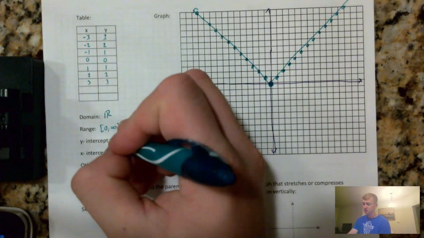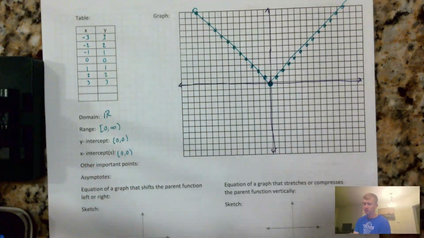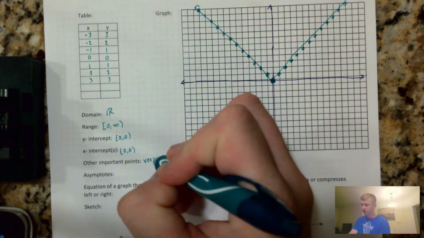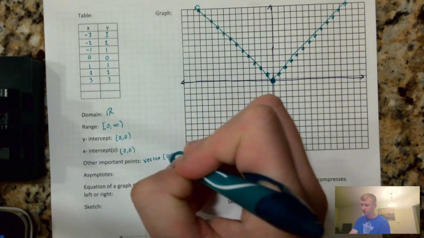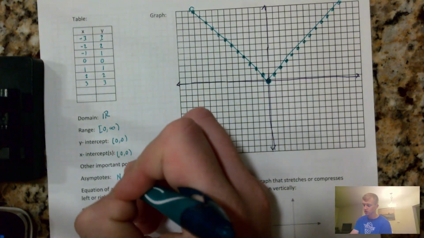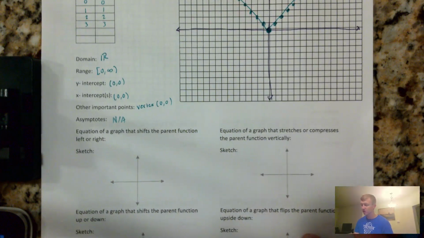Y-intercept and x-intercept, same again as always. It's going to be at the value of 0 and 0 for both of them because they're centered there. Now, other important points, this is what we call, again, the vertex, and the vertex is just applying to the lowest point of that absolute value. So therefore, again, we have that there. Asymptotes, there's nothing here with those, so you can just again cross it out or write NA. And then we're just going to talk about the last part here at the bottom.